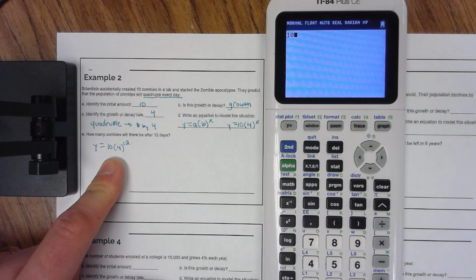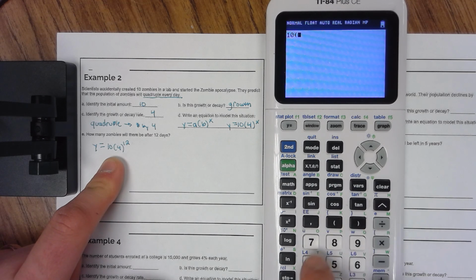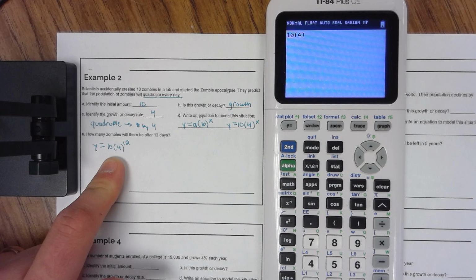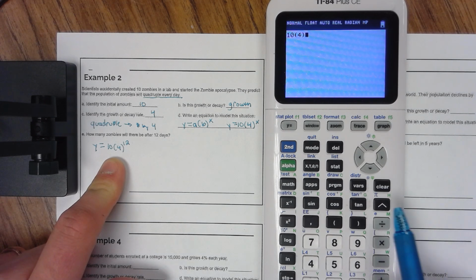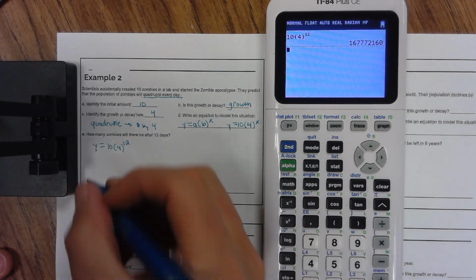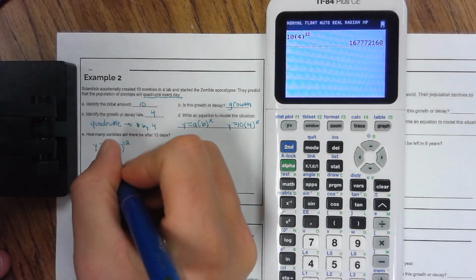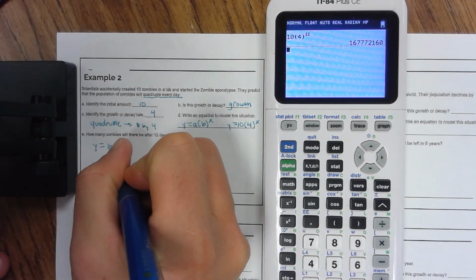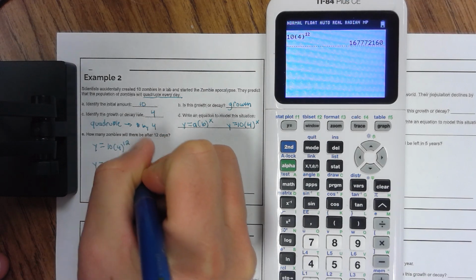So I'm starting with 10. Then I'm going to put the 4 in parentheses, and that part is so important that we have that in parentheses. Then we're taking it to the power of 12. To change the exponent, you're looking for this button that's like an upwards arrow, called the caret button. If I press that caret button, now I can type in any exponent I want, power of 12, and we get a huge number. We get 167,772,160.